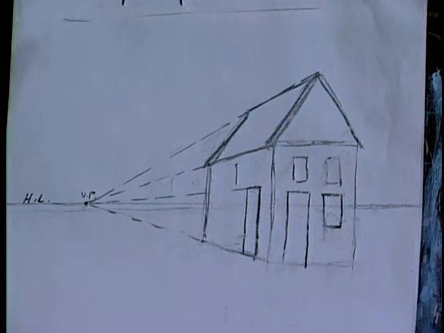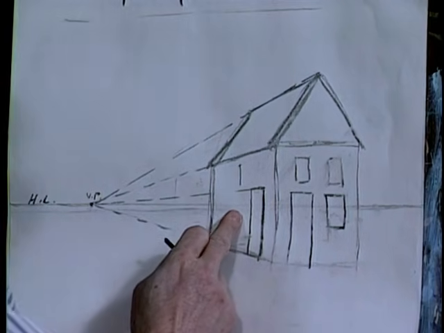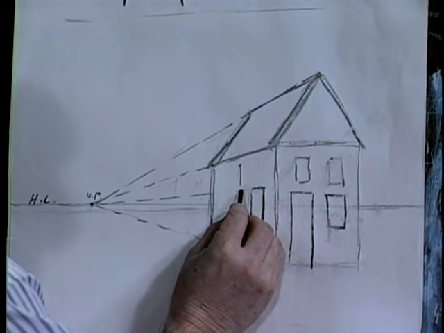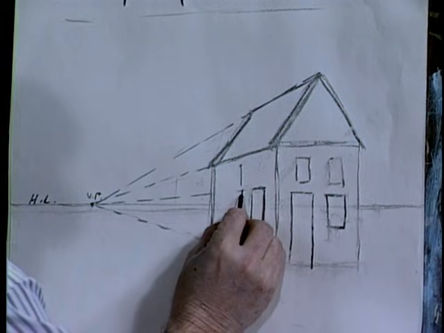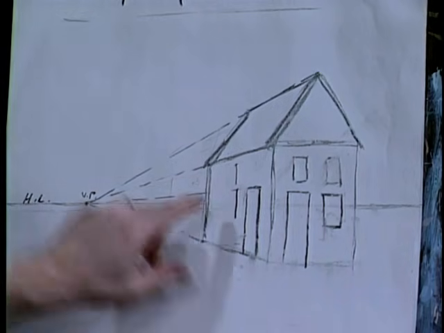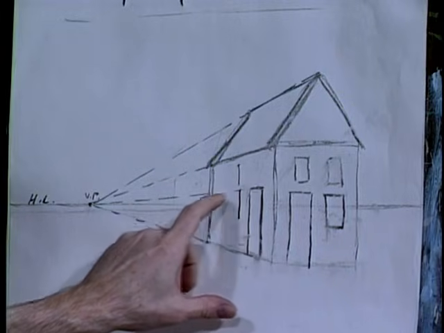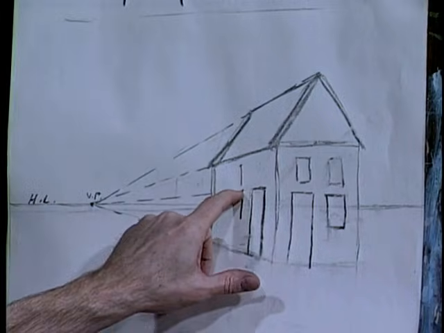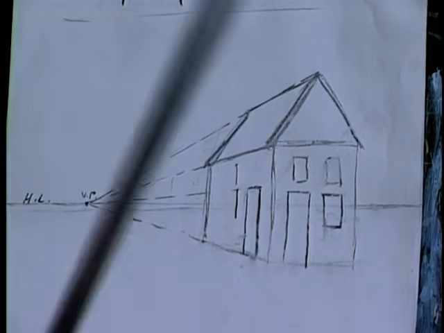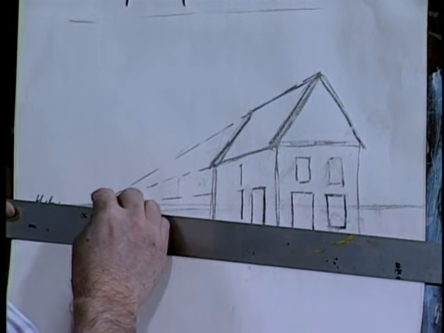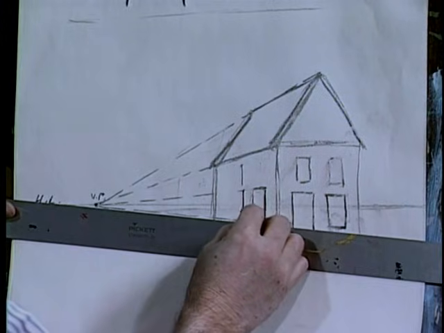Let me show you. For instance, if I want a window here, I just scoot over, say a quarter of an inch, and I draw however long I want the window to be. All right? I don't care how tall you make your window or how square or how skinny. You just get the length of it, but you can't go beyond the vanishing line. You have to stay on it. Then, however long you make it, wherever you end it, that's when you vanish. You draw another line from the bottom of the window to that point.